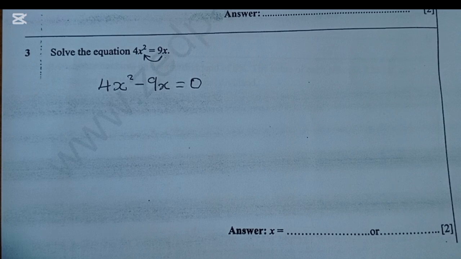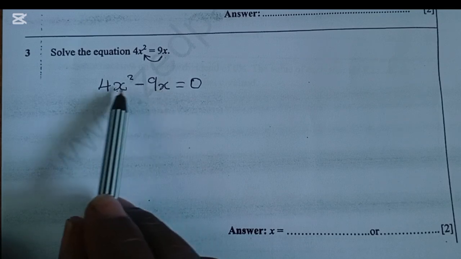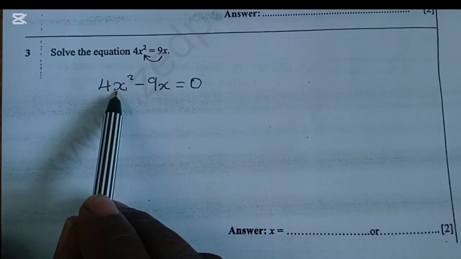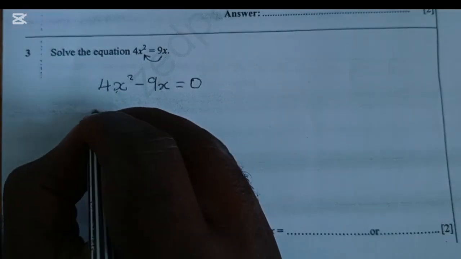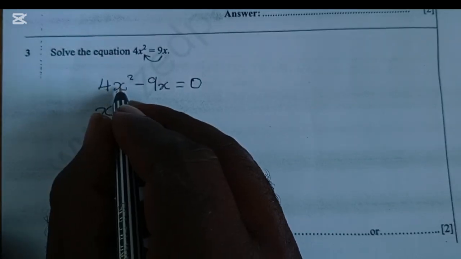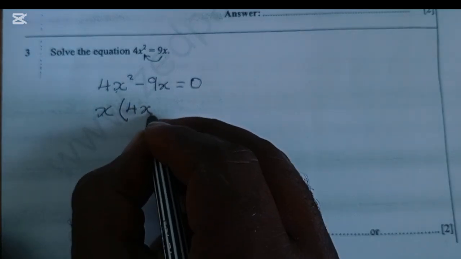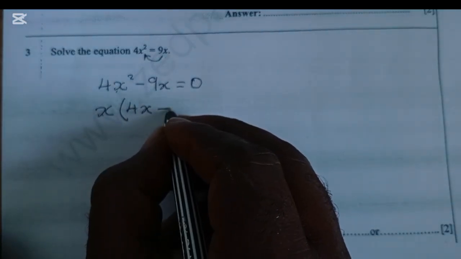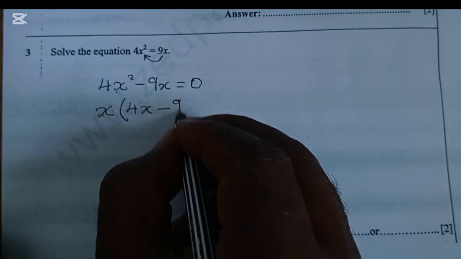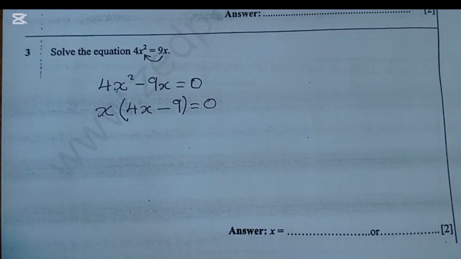From there, I'll check what is common. Here, x is common, so I'll factor out x. Then x into 4x squared is 4x, x into 9x is 9, equal to 0.